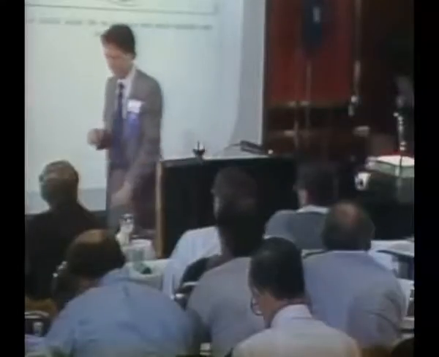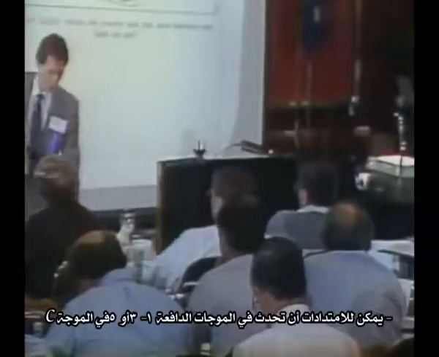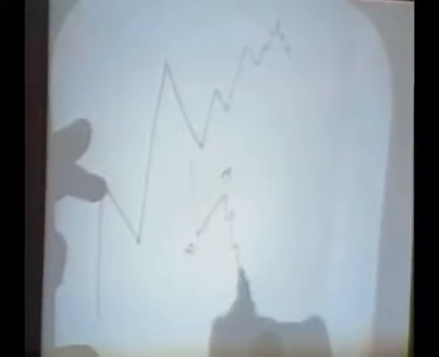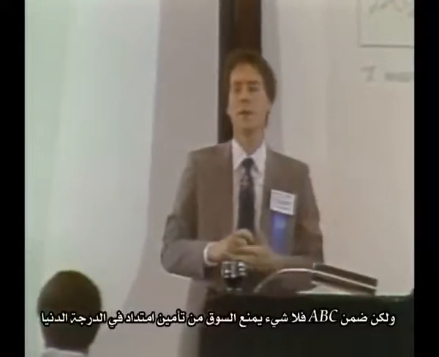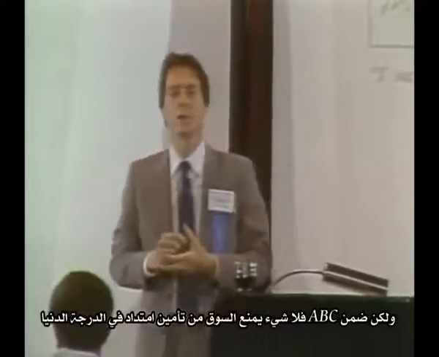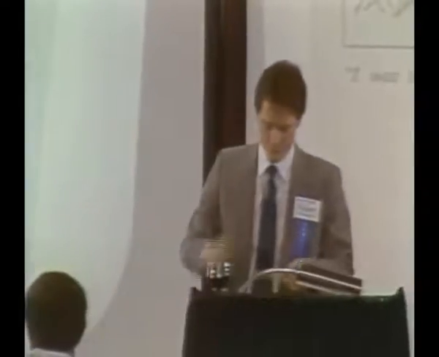Well, they can occur in waves 1, 3, or 5 of C. For example, A, B. There's an extension. So it's still in a third wave, and it could be in a fifth, and it could be in a first. That's where you're likely to find it. But within an ABC, nothing prevents the market from providing an extension on the lower degree.